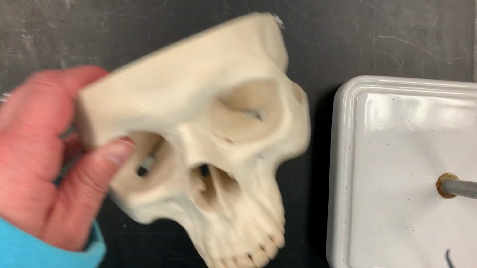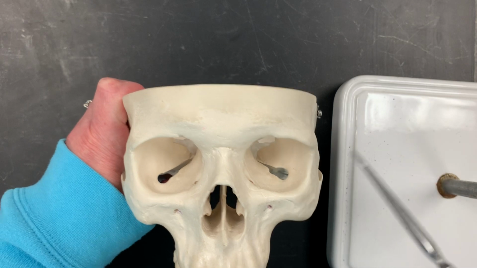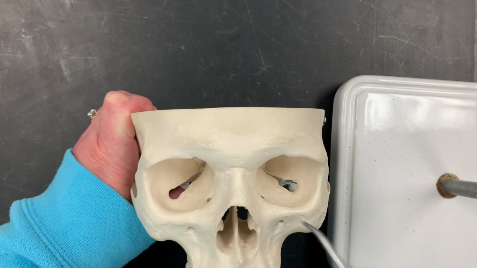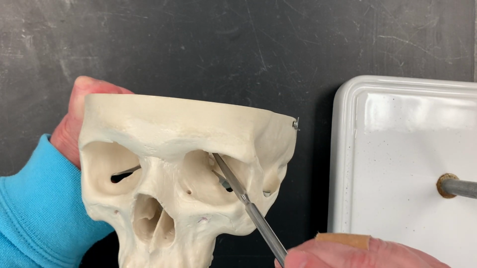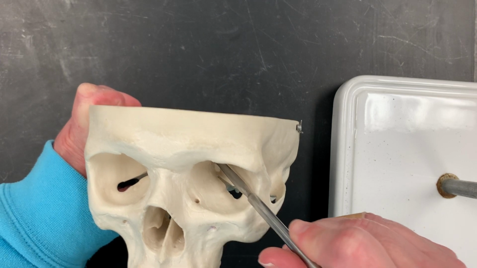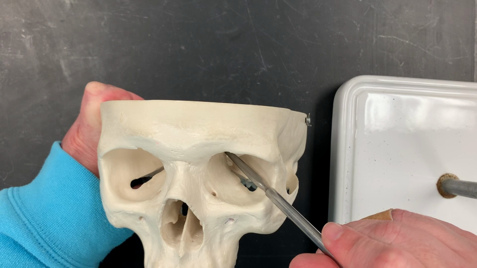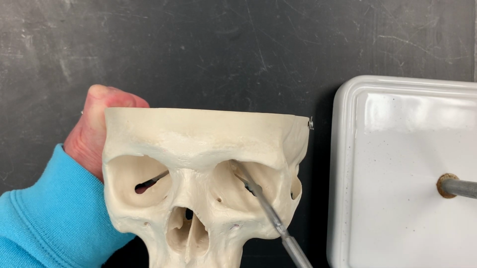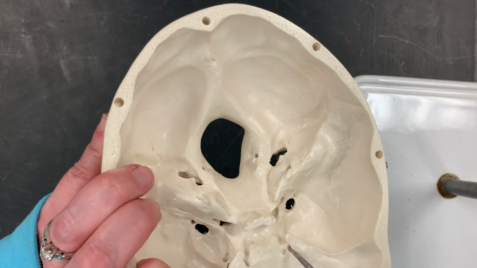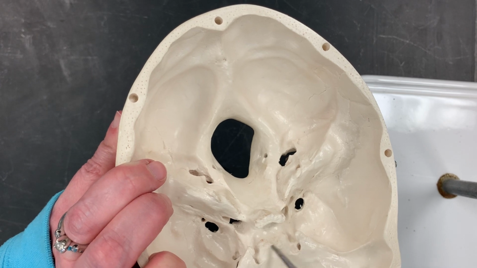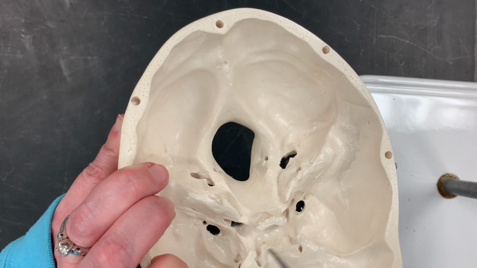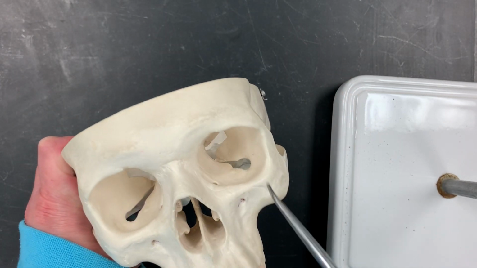Your orbits are where your eyeballs go. So this is all your orbit. You've got these perfectly round holes in the very back that kind of go into your brain. And that's your optic foramen, okay? And that is where your optic nerves go through. And your optic nerve will sit right above your sella turcica. And that's called your optic chiasma, okay?